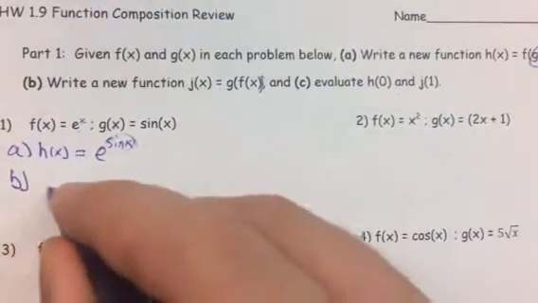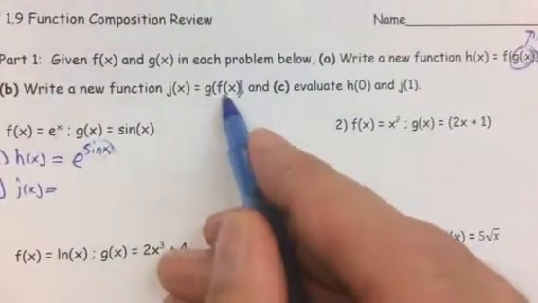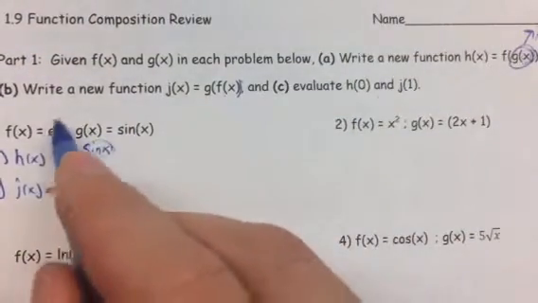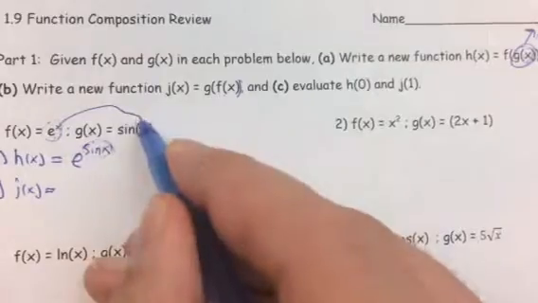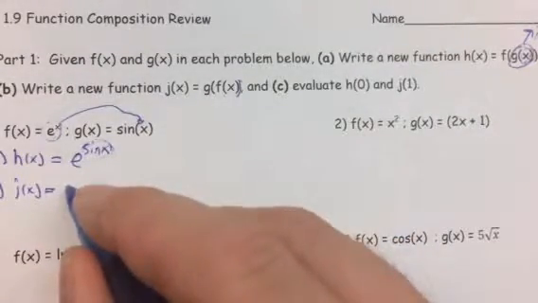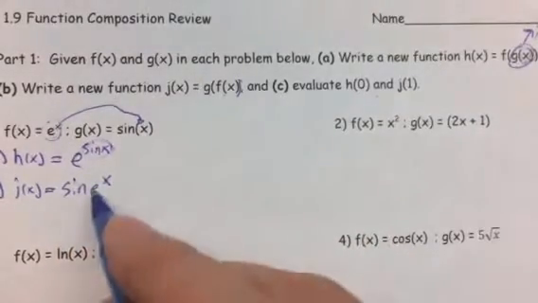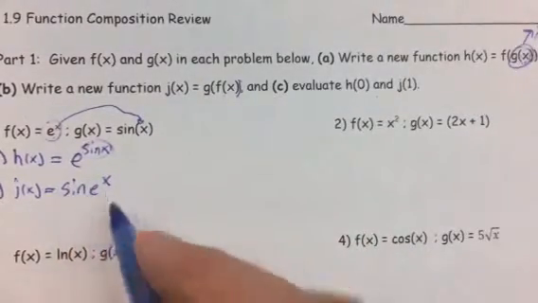B, j of x is going to equal g of f of x. So now we're plugging f of x into x for g. So g of f of x is sine of e to the x. This means first you do e to the x, and then do sine of whatever that answer is.